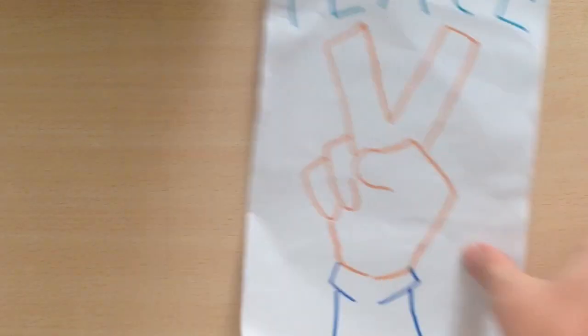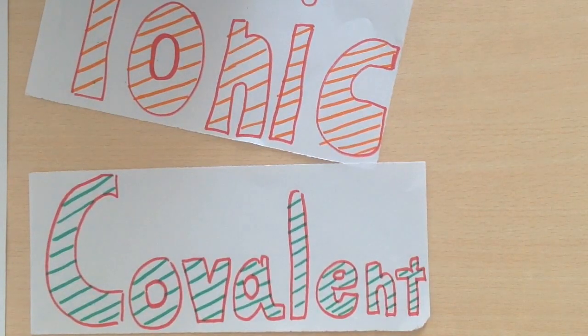Hello, and today we're going to explain to you how to name various compounds. Naming group. First, compounds are separated into two categories, which are ionic and covalent compounds. You may not know what they mean, but we are going to explain it for you.